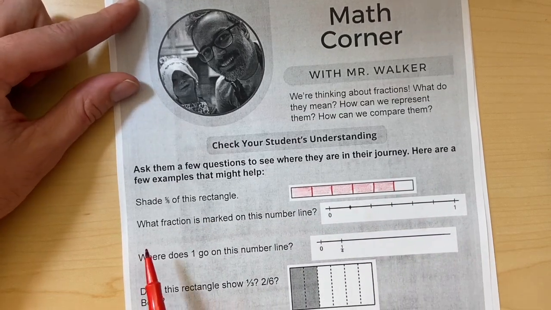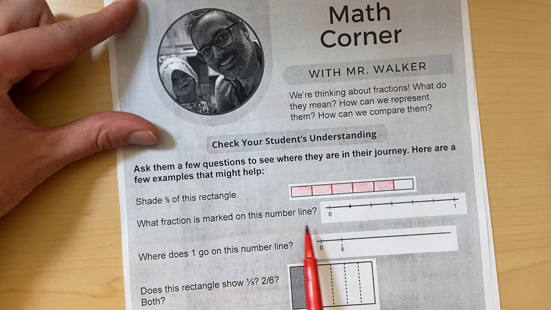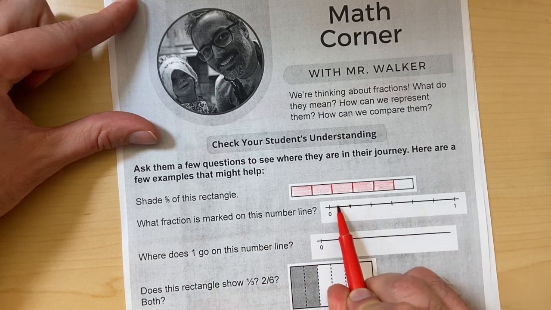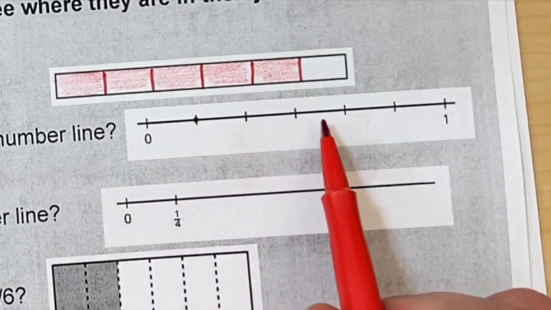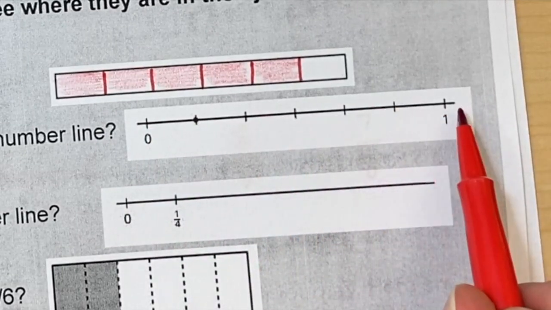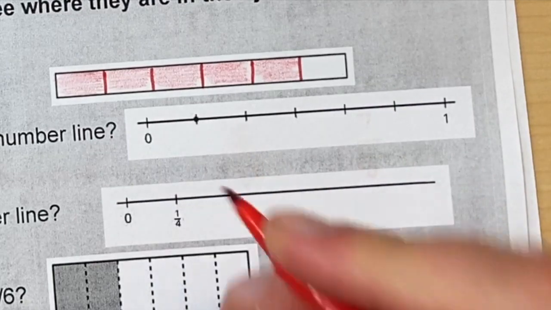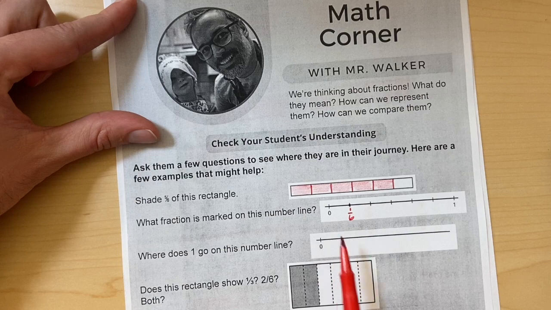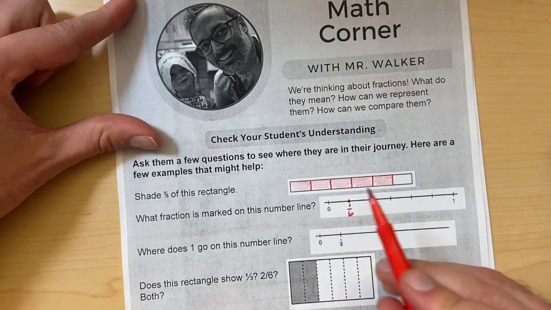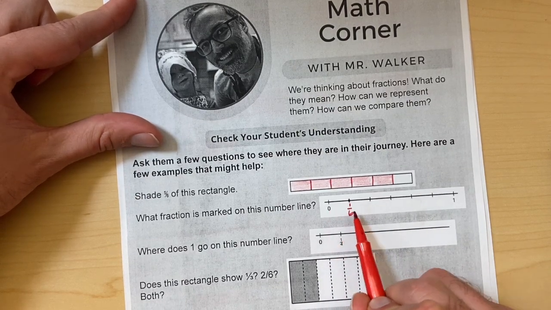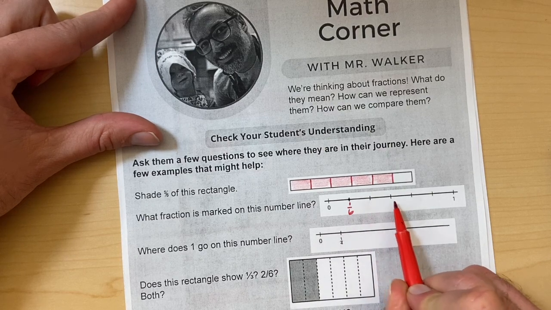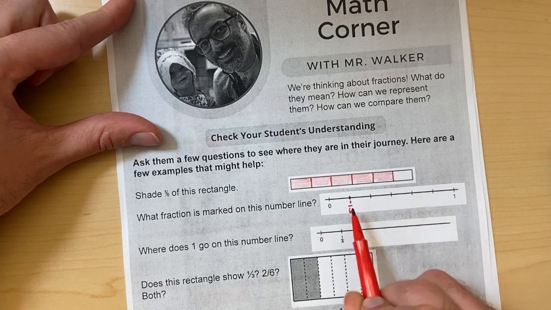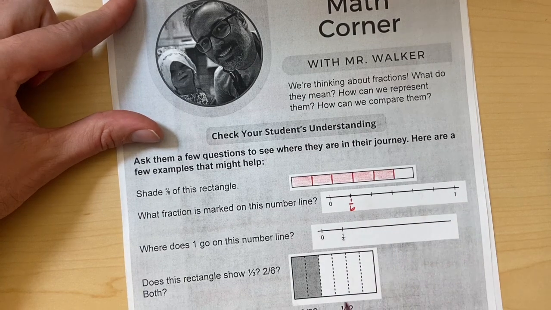When we're looking at what fraction is marked on this number line, this time is kind of the opposite. How many parts are there? There's 1, 2, 3, 4, 5, 6 parts. And this is the first one, so this is the first one out of 6 parts. So just to double check this one, I would have a student say, oh, well, that's 0, that's the first one, second one, third one, fourth, fifth, and sixth would get me to the whole. And so this is the first one, 1 out of 6.